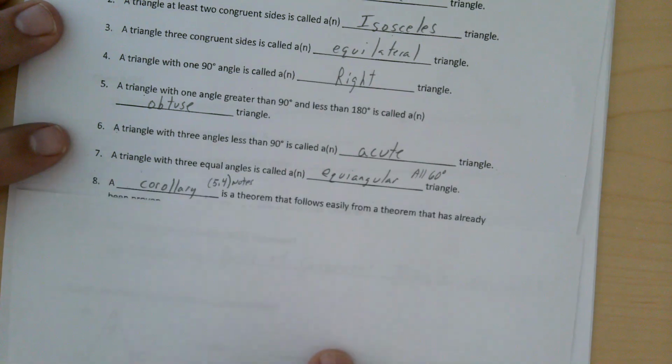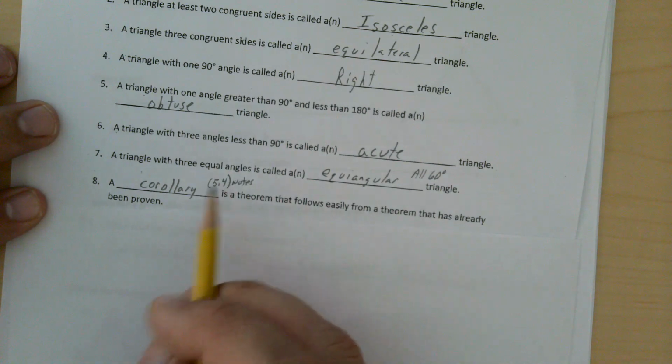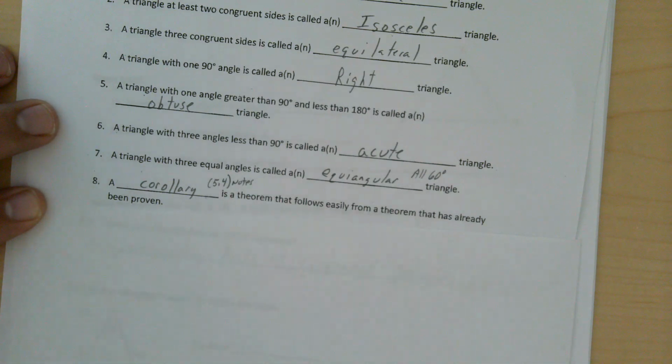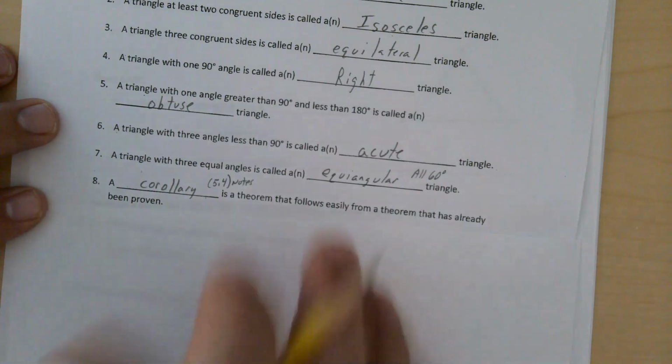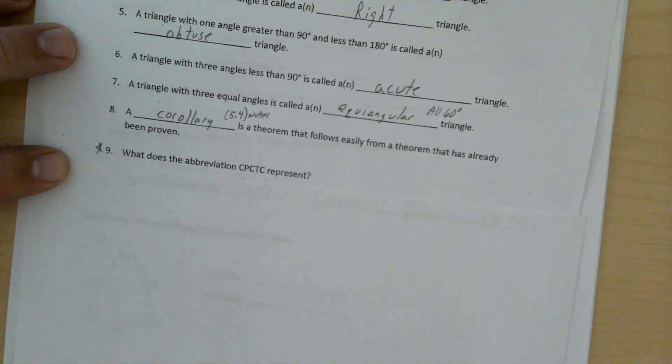Then here, a lot of people forgot this. I just mentioned this real briefly when we did 5.4, when we were talking about isosceles triangles. We have a corollary, which basically follows right from a theorem. It's a theorem that follows easily from a theorem that has already been proven. So with this simple definition, we have to remember what a corollary is.